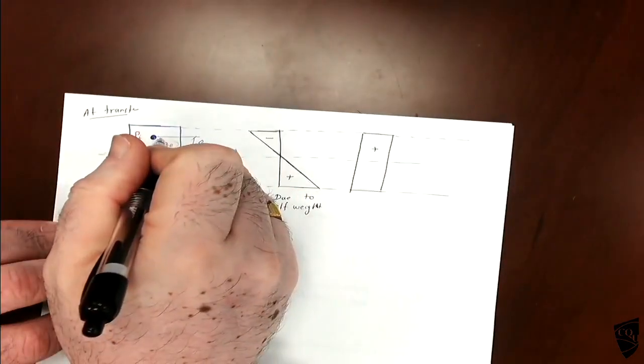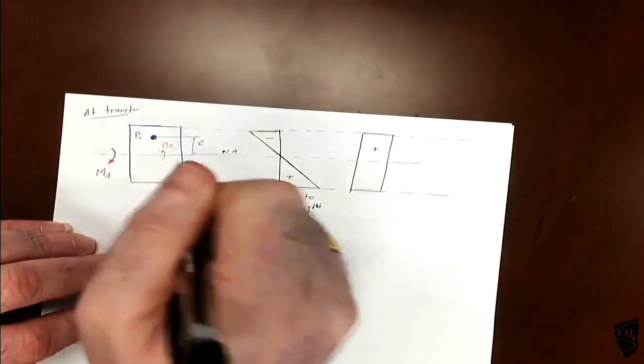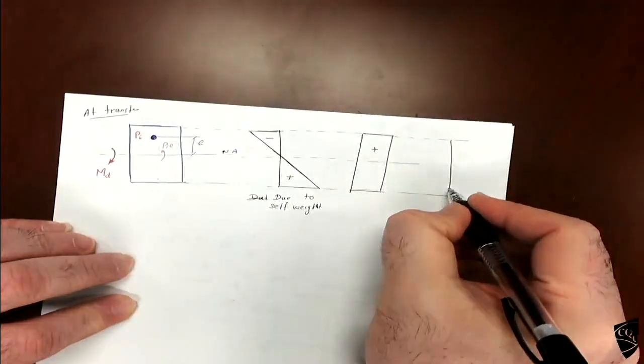So here you'll have compression, here you'll have tension.